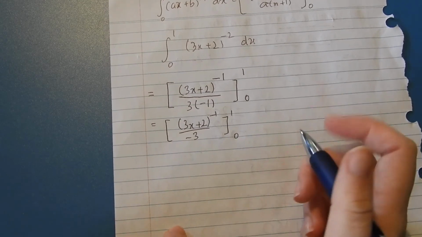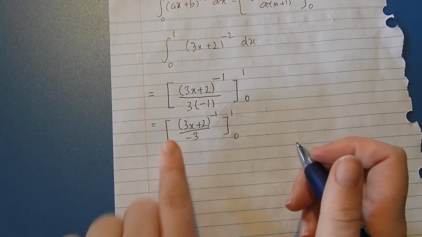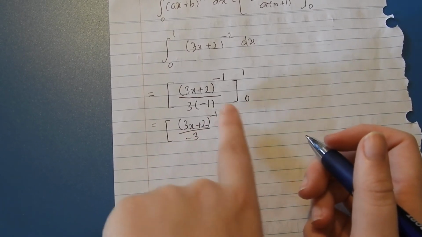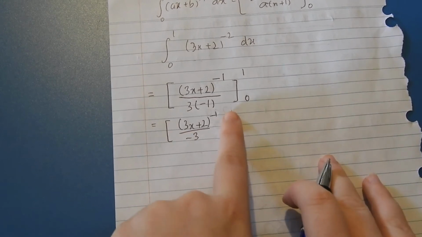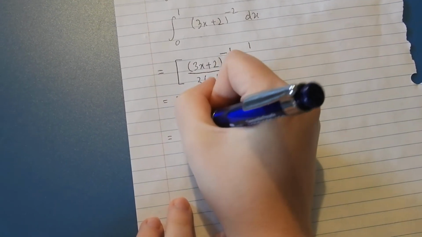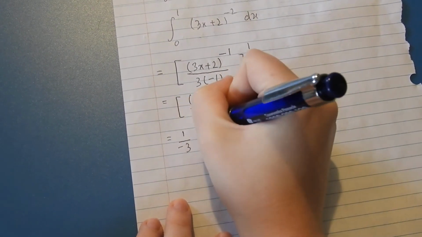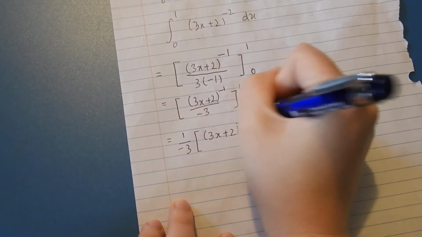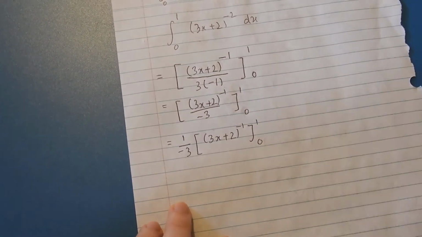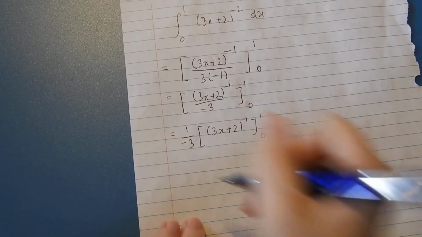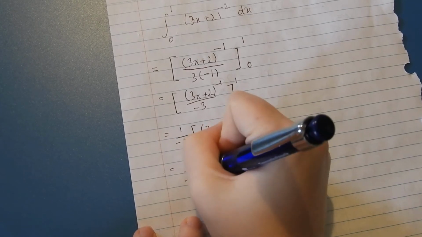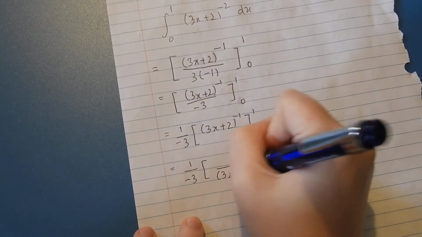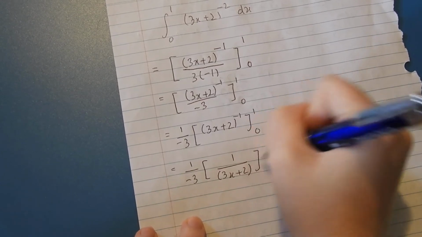What we can do is pull this 3 out, since it's got no x values down here, we don't need to keep it within these brackets. So it's 1 on negative 3 times (3x plus 2) to the negative 1, from 1 to 0, which is 1 on negative 3 times 1 on (3x plus 2), from 1 to 0.